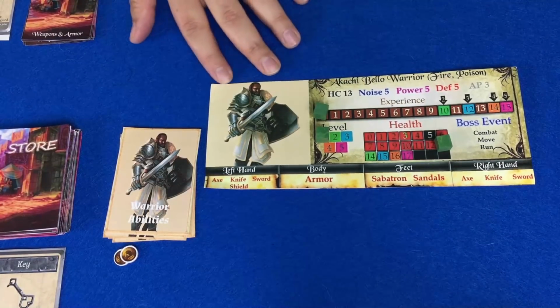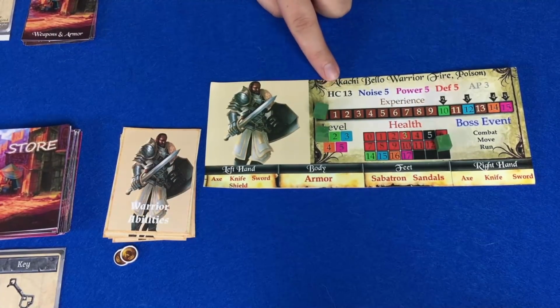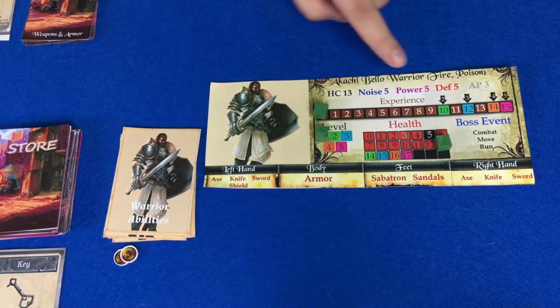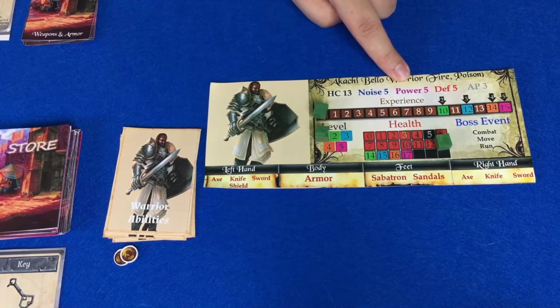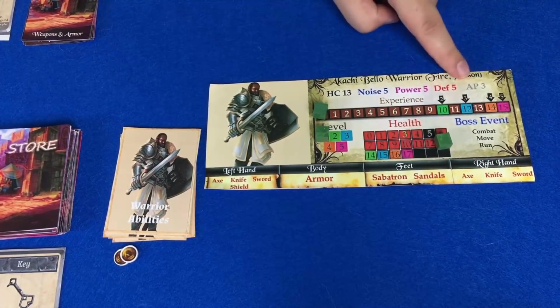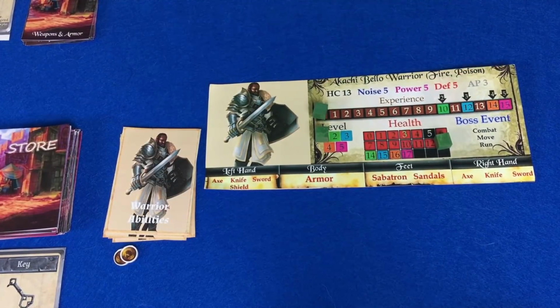So your character, when you're in combat, you have your hit chance, which is a number you have to roll or lower to hit. Your power, which is basically how you do damage, your defense, how you defend against damage, and then your AP. Your AP is your action points.